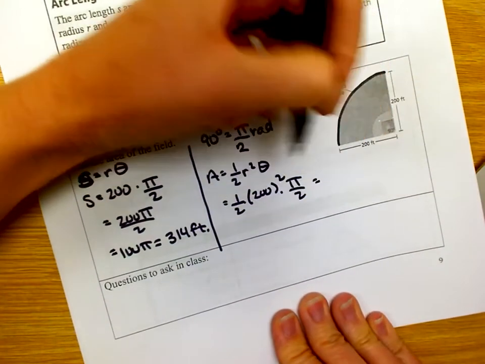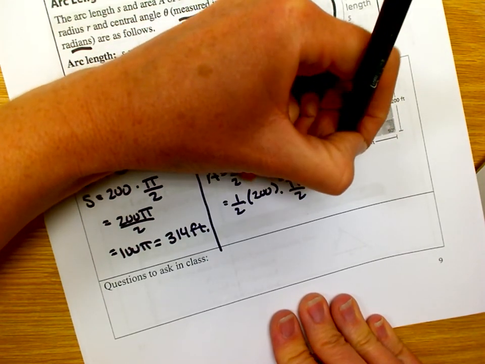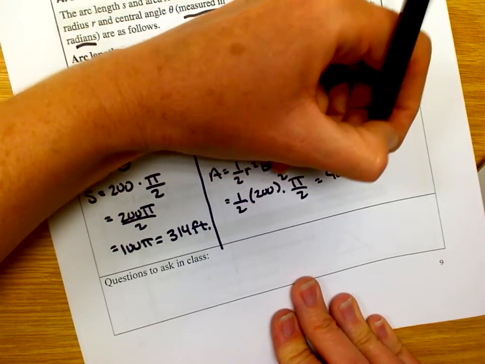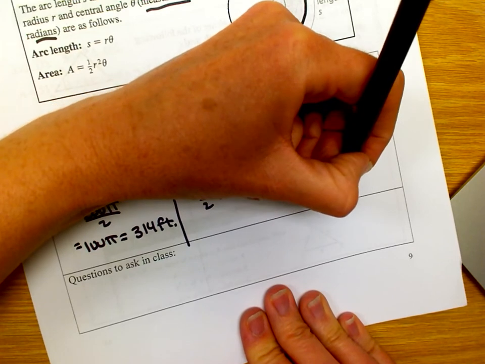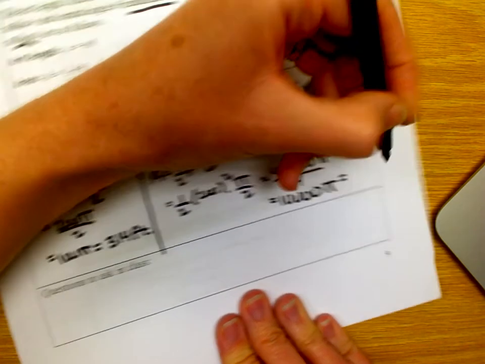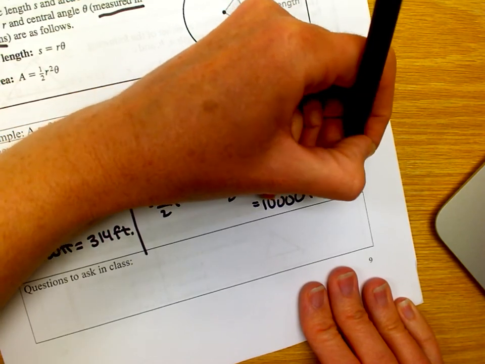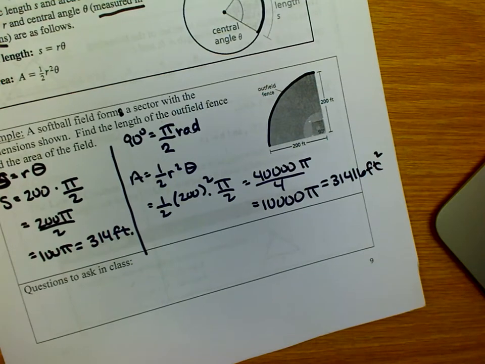On the top, you will end up with 1 times 200 squared, which is 40,000, times pi. And on the bottom, 2 times 2 gives you 4. That is the same as 10,000 pi, which is approximately 31,416 feet. And that would be square feet because area has square units.